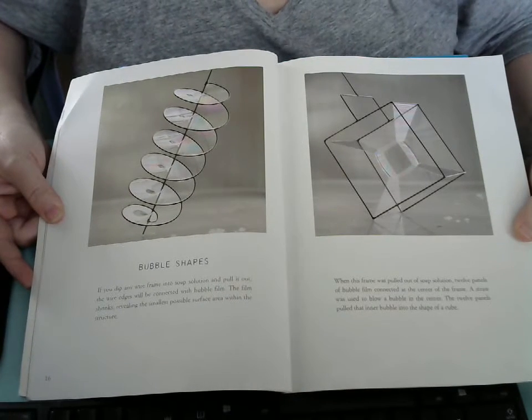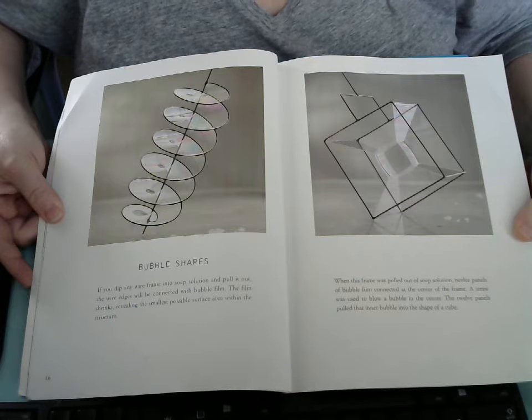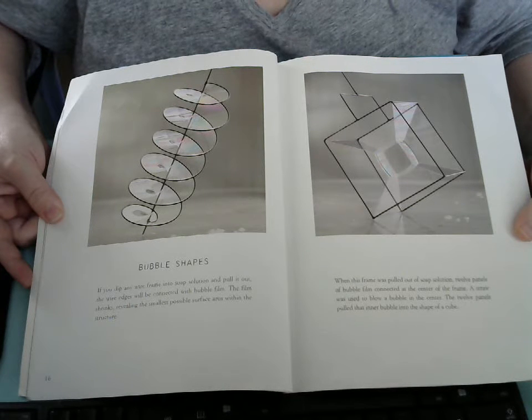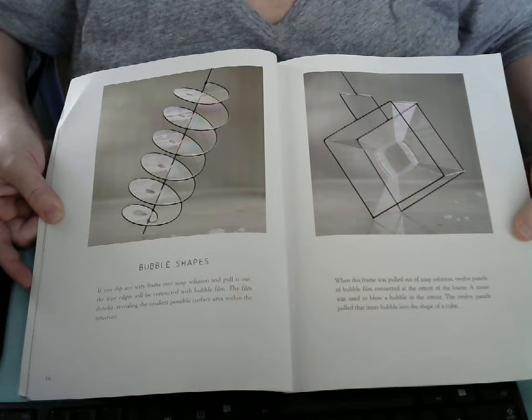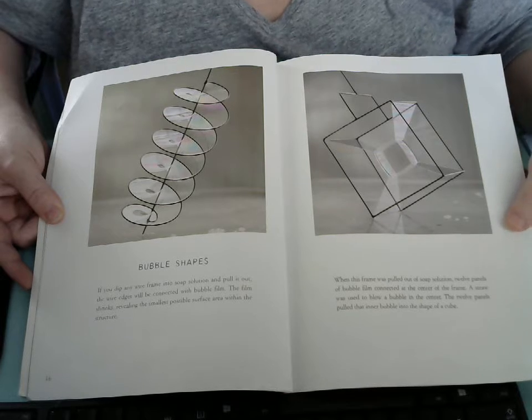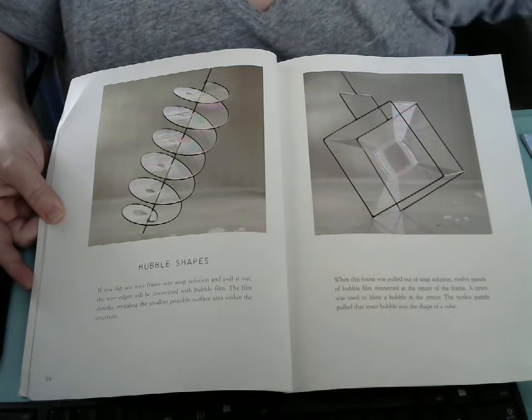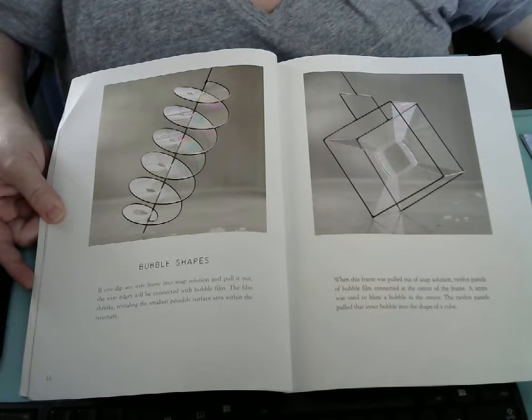Okay, so bubble shapes. If you dip any wire frame into a soap solution and pull it out, the wire edges will be connected with bubble film. The film shrinks, revealing the smallest possible surface area within the structure.